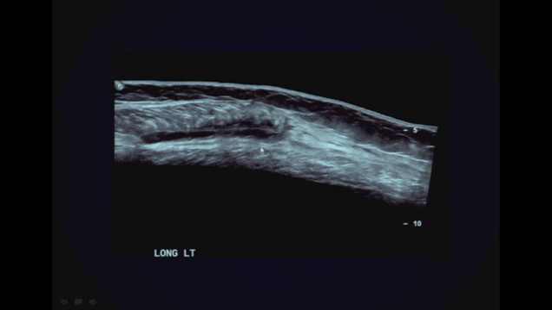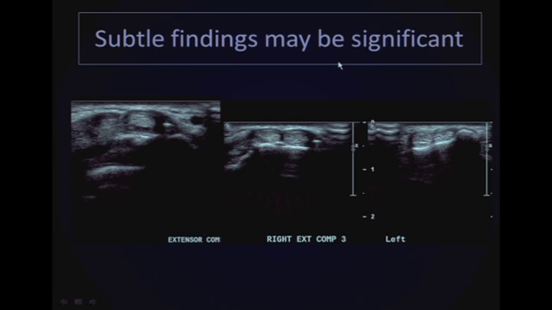Knowledge of history is very important. Talking to the patient is very important. And again, this panoramic view is also very useful because you can see that there's a plantaris tendon rupture. Not only that, the muscle fibers of the gastrocnemius are disrupted. So this patient not only had a plantaris tendon rupture, but also a gastrocnemius muscle tear as a source of her pain.